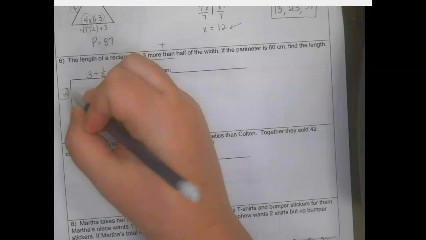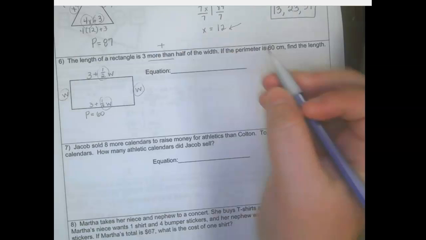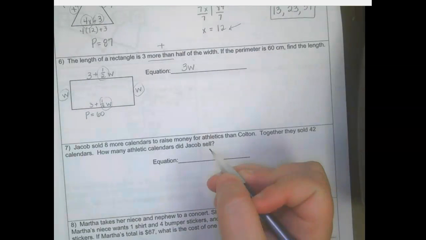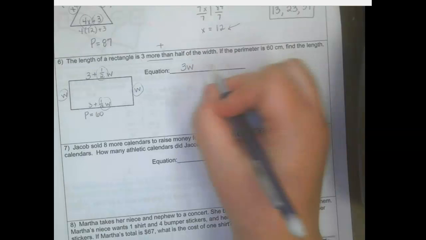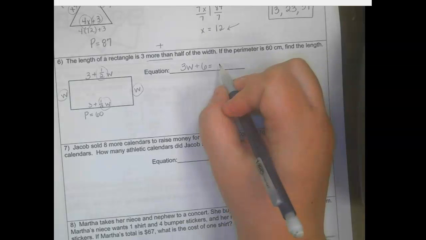All right, so I'm going to start by combining my W's. I have 1, 2, and then these two together make 3W. 3 plus 3 is 6. And together those four sides should equal 60. There's my equation. Any questions on an equation? So let's solve.